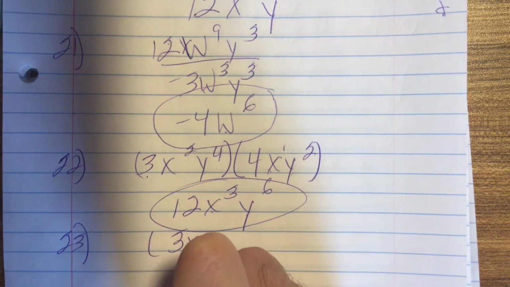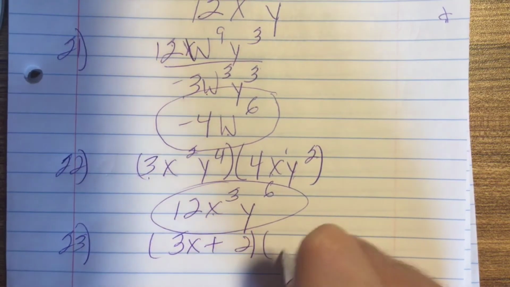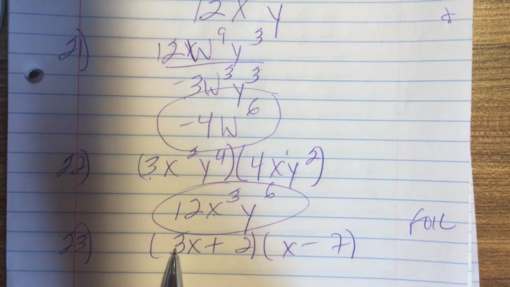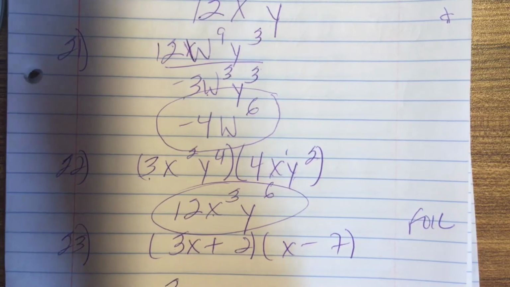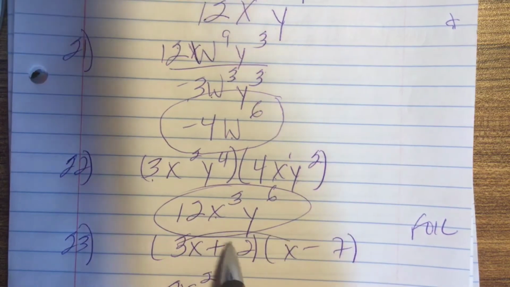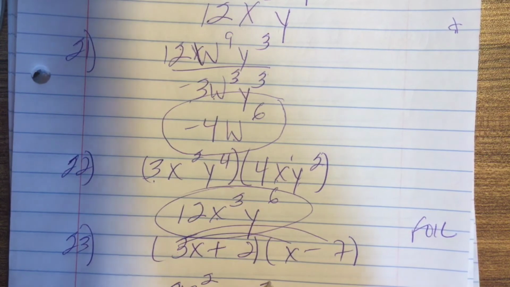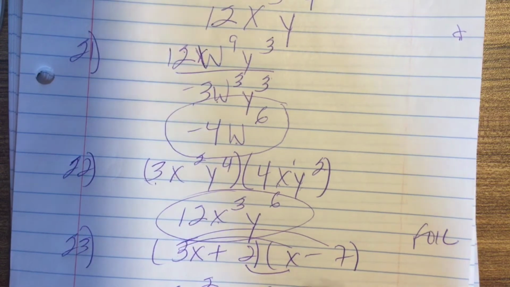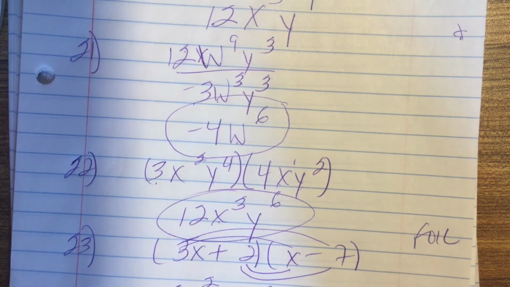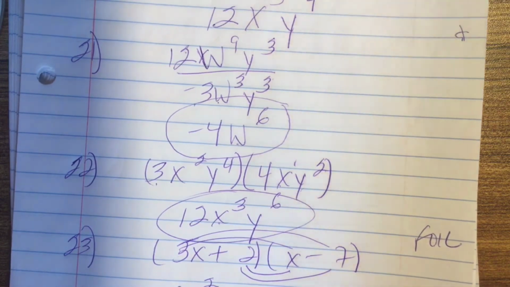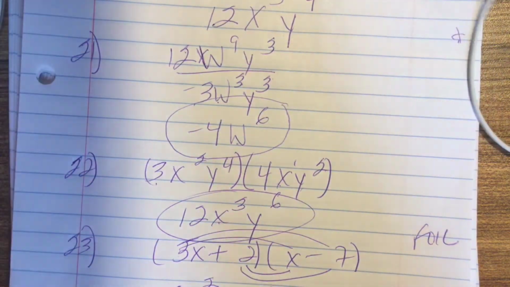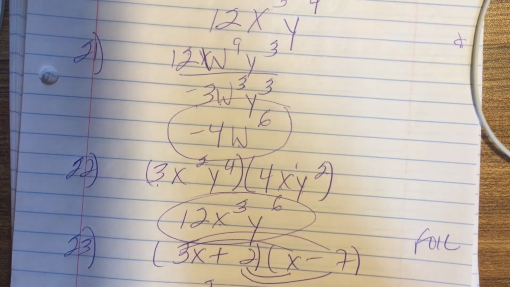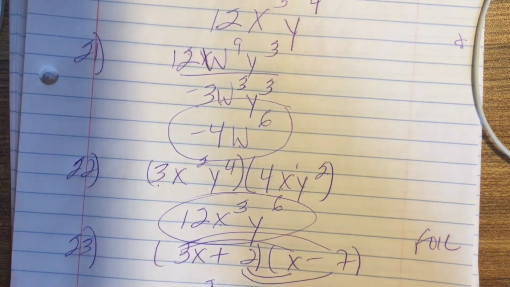In question 23, you're finding the product, so we're multiplying the following binomials: 3x plus 2 times x minus 7. We're going to use the double distribute or the FOIL approach. 3x times x is going to be 3x squared. Then we multiply 3x by negative 7 to get negative 21x. Inside we have 2 times x, which is a positive 2x. And last we have the constants 2 times negative 7, which is negative 14. The last step would be to combine like terms in the middle. Negative 21x plus 2x is going to be negative 19x. All the other terms come down as is.